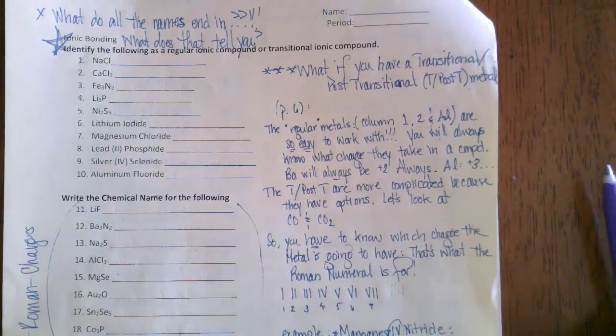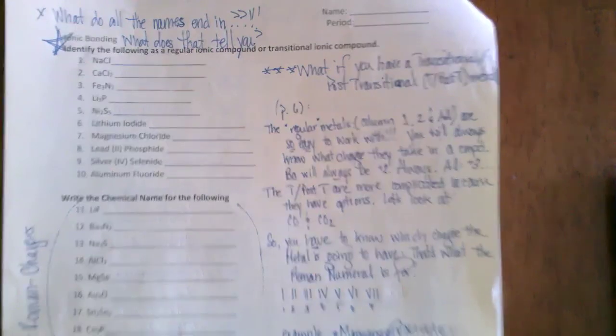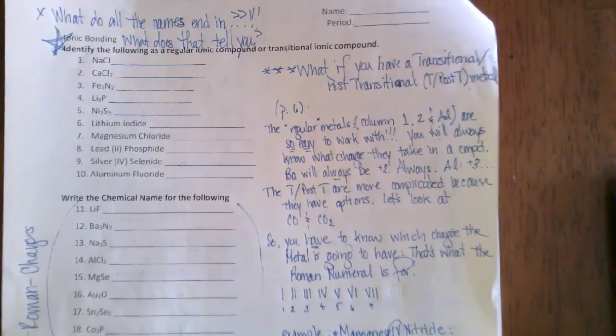You will always know the charge. Calcium will always be +2. It was +2 last week when it was in a compound. It'll be +2 a decade from now when it's in a compound. Calcium is always, always, always +2. Calcium is +2.